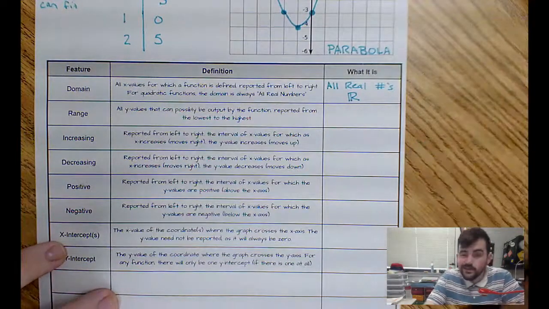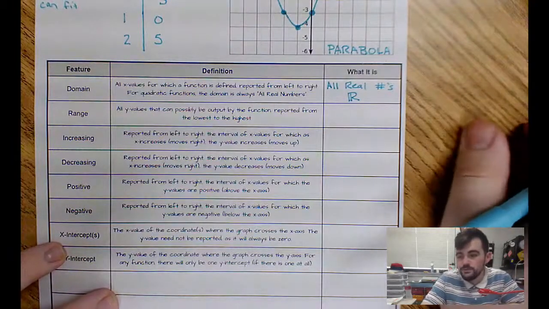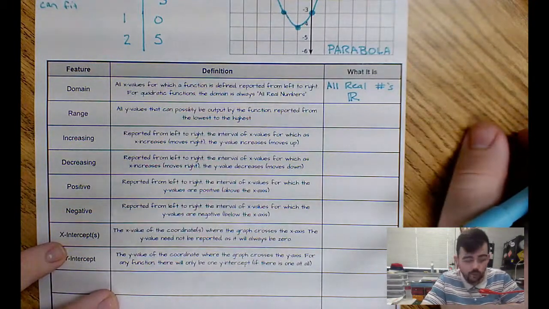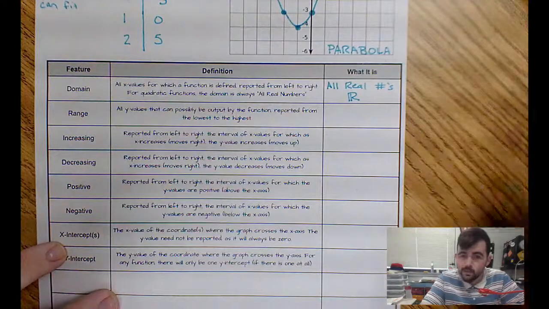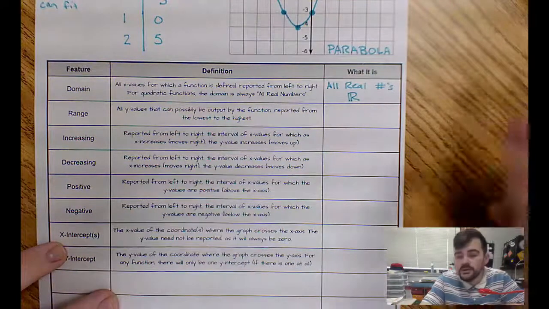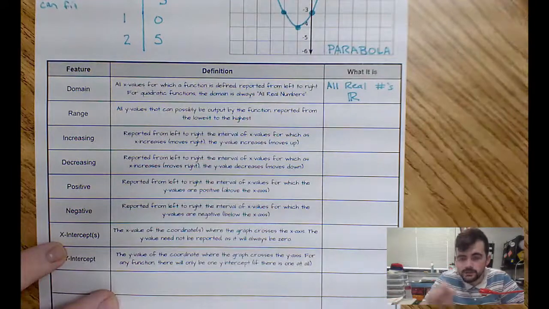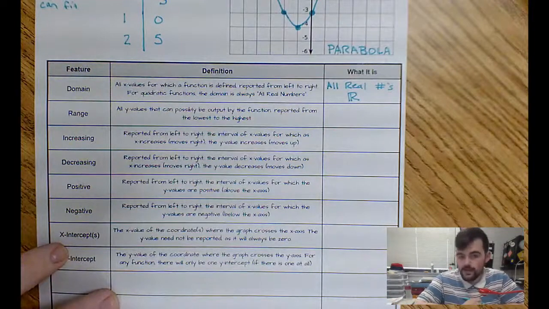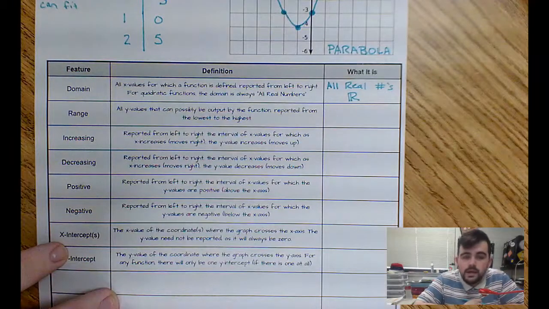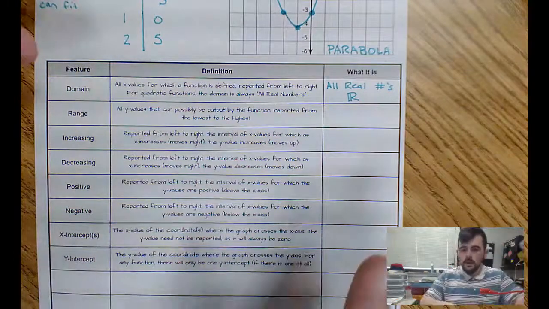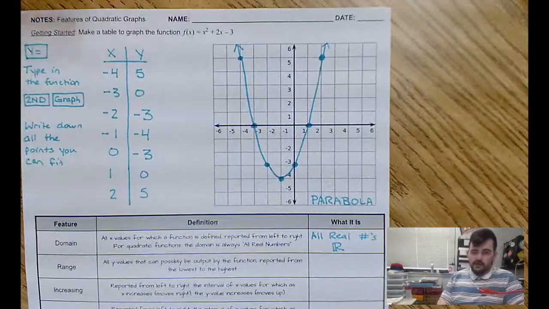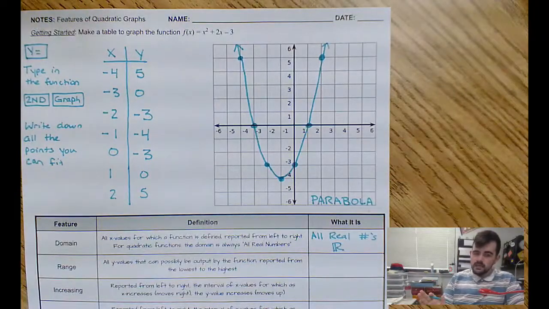Okay? The basic reason there is, domain just tells you what numbers you can plug in. And for all these quadratics, you're just squaring numbers. And you can always square whatever number you want. So the domain's all real numbers. Don't worry about it. Okay, the range is not always all real numbers. For the range, it's all y values that can possibly be output by the function, reported from the lowest y value up to the highest y value. Okay? So look back at this graph, and if you don't have it already sketched down, maybe just take a minute, sketch it.